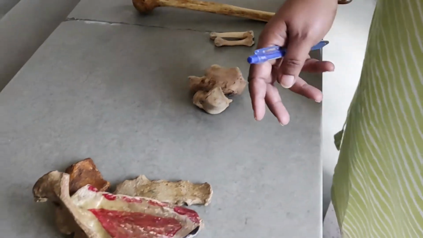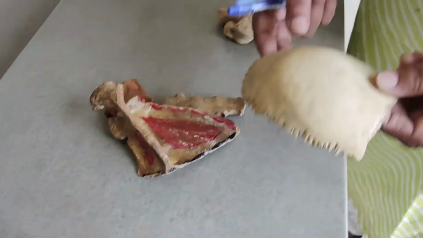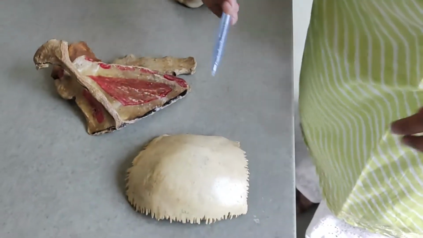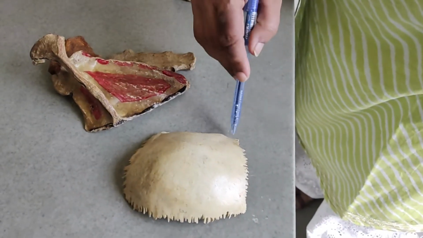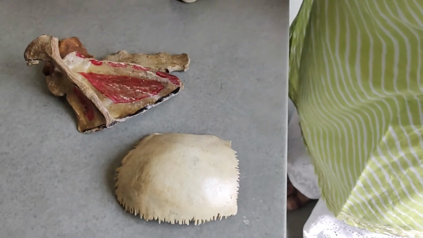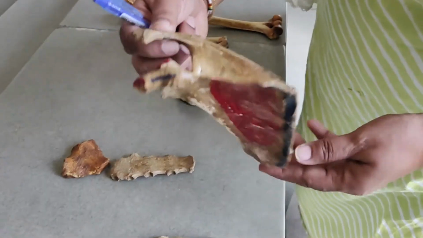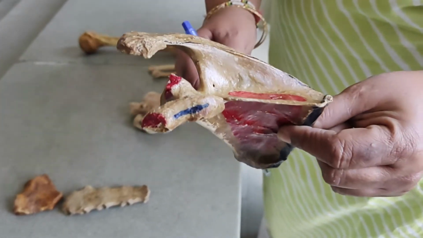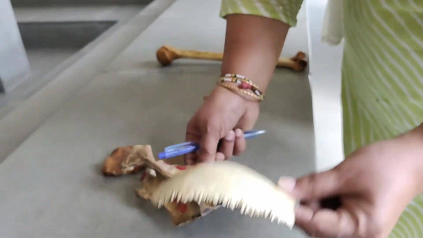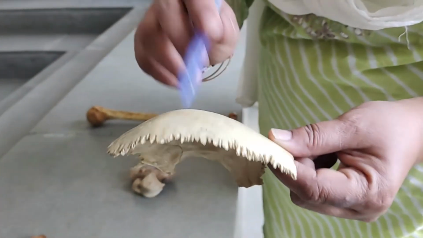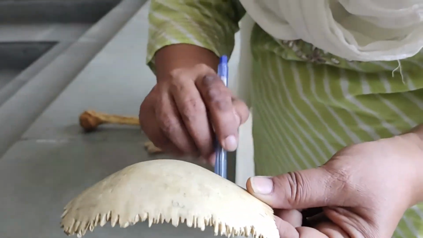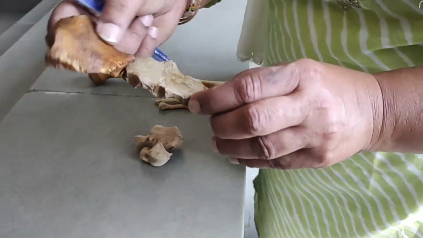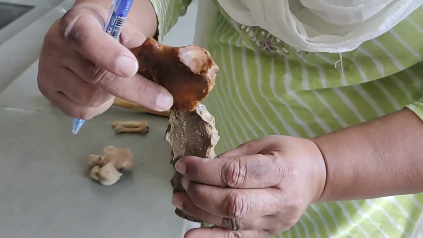The third type of bones, they are the flat bones. The flat bones are very much flat like a plate and they have borders and angles. This is a scapula, one of the best example of flat bone. It is having 3 borders and 3 angles. This is a parietal bone, which is the best example of flat bone, having borders and angles. Another example is sternum, which is also the best example of flat bone.